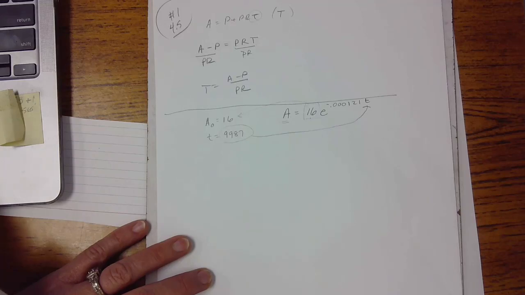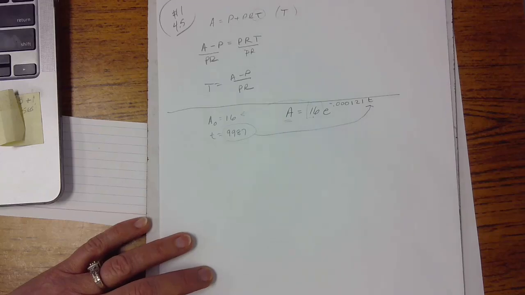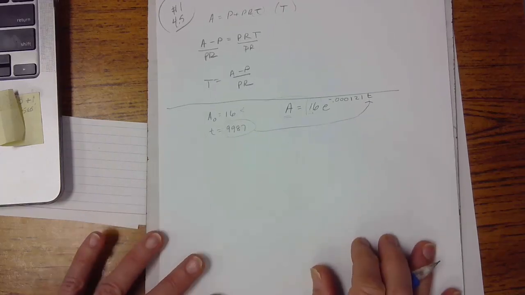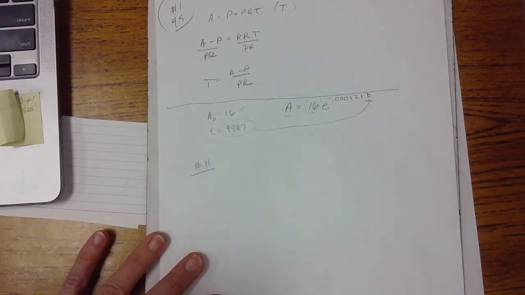I wanted to give you one where you have to find the half-life. On number 10, they're giving you the rate also. Number 11 is a half-life: complete the table to the right for the half-life of a certain object. Why don't you give me your numbers?